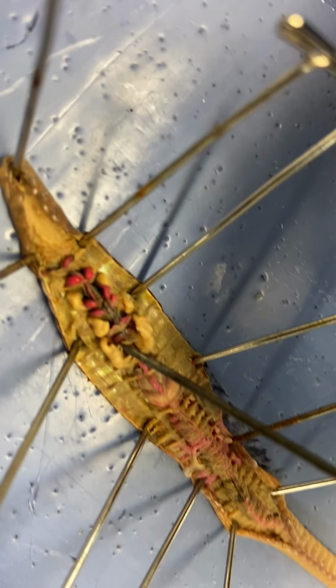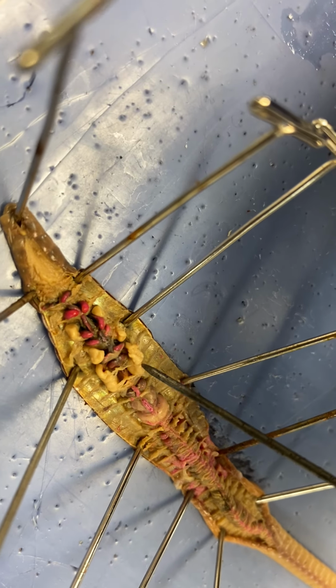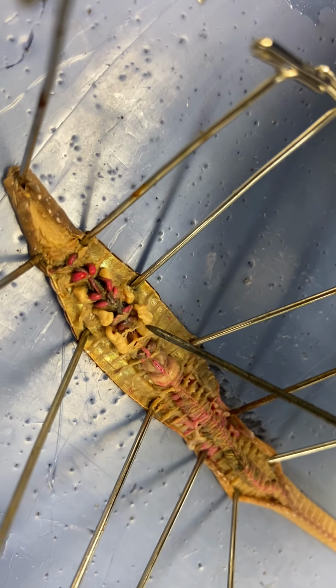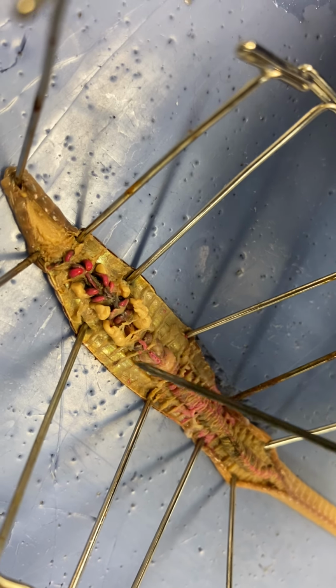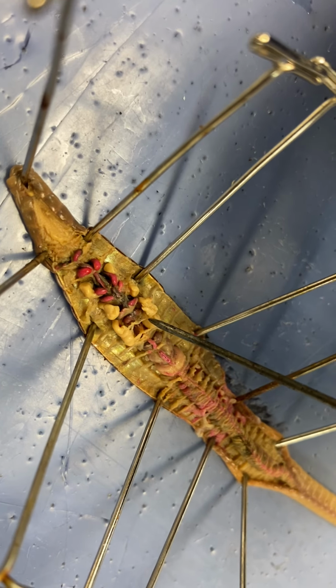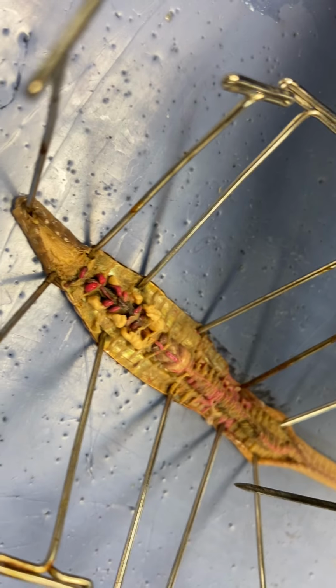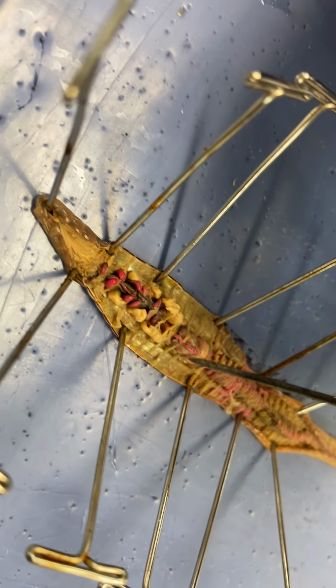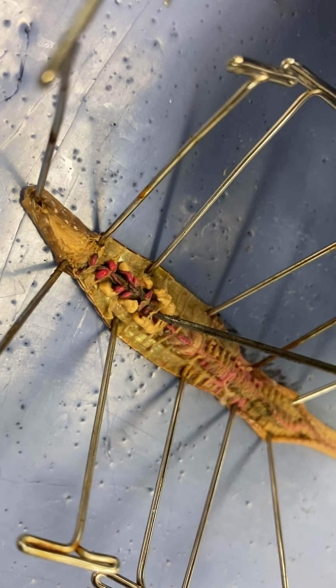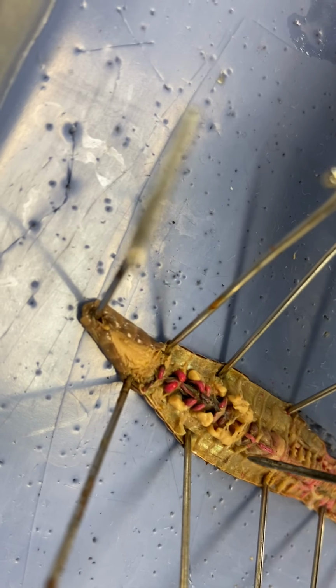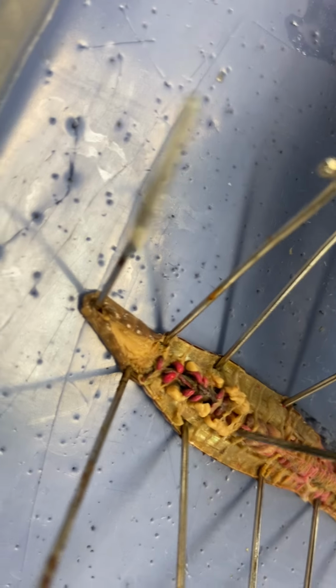So the larger ones right here, the larger lobes, those are the seminal vesicles. The seminal vesicles have testes in them, and they store the sperm before it is given to the other worm during reproduction. So this stores it from the testes after it has been produced, and it will be given to the other worm. So those are the seminal vesicles.